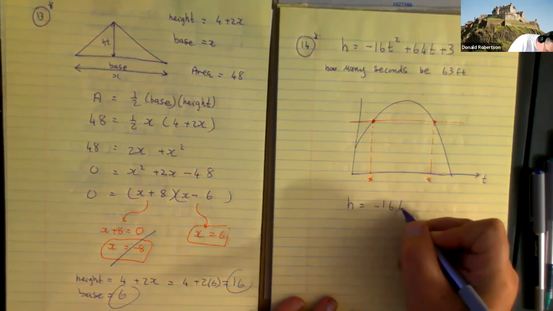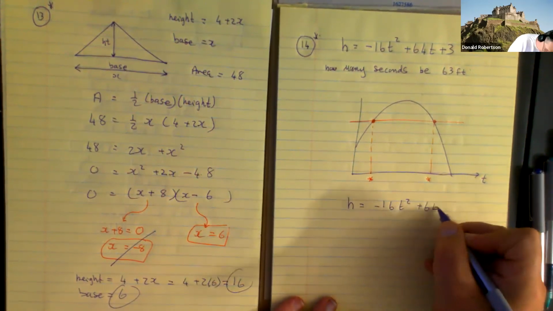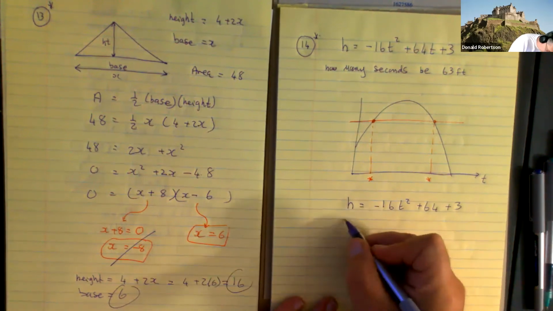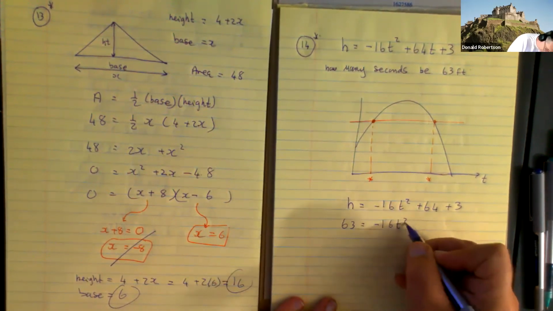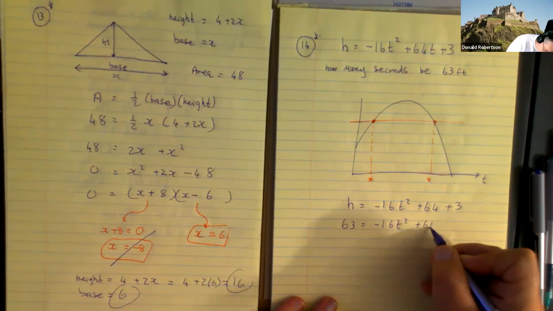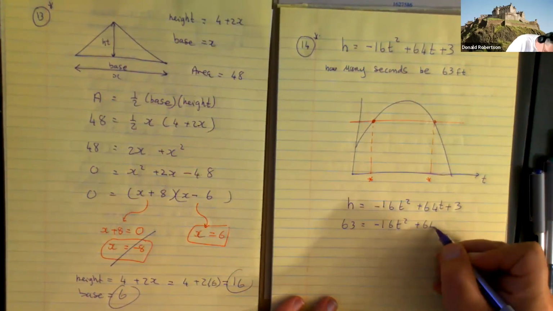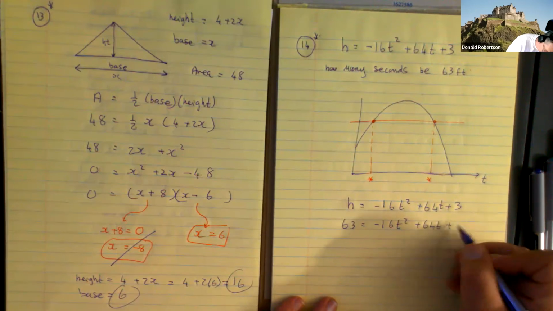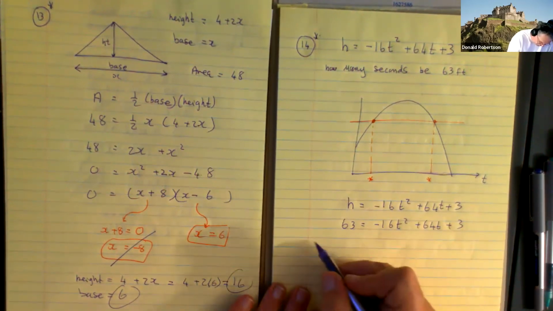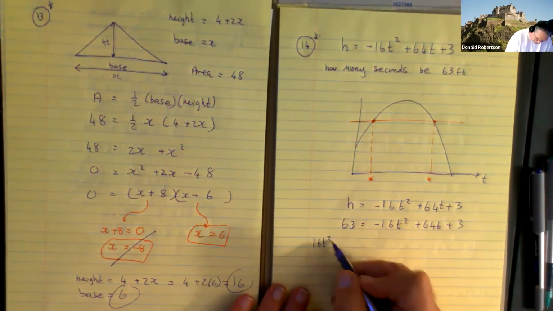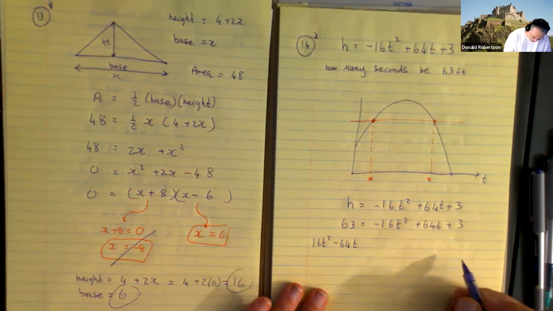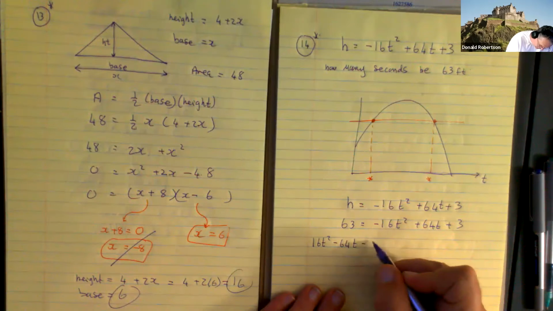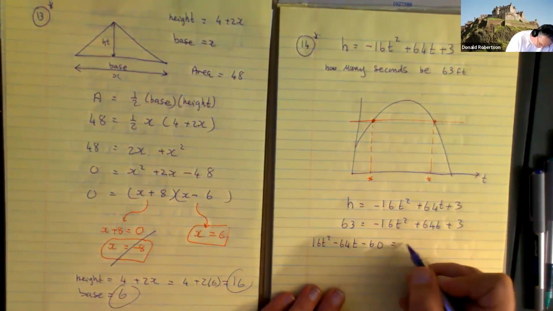Here is the height, and it should equal 63. Now I'm going to add 16t squared to both sides. I'm going to take away 64t from both sides, and I'm going to take away 3 from both sides.